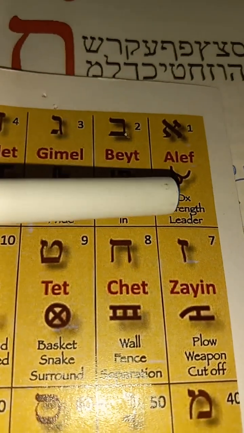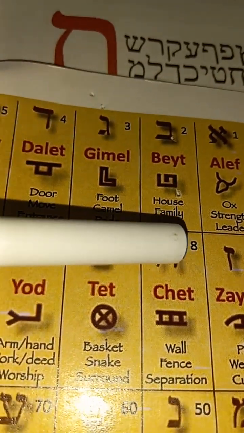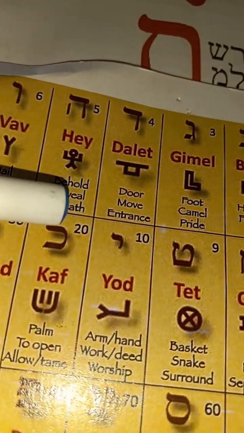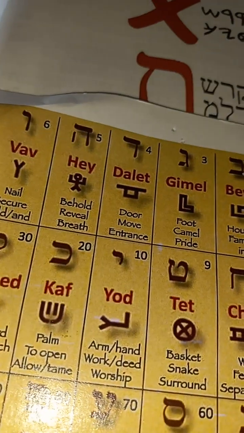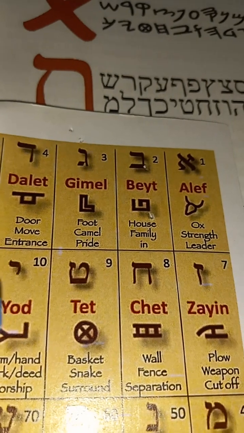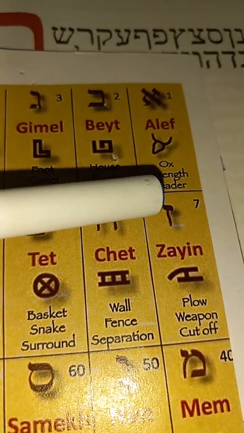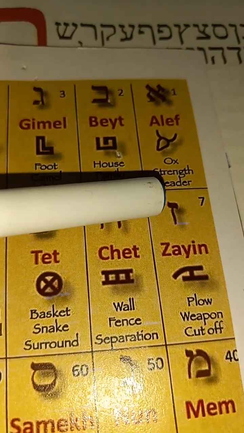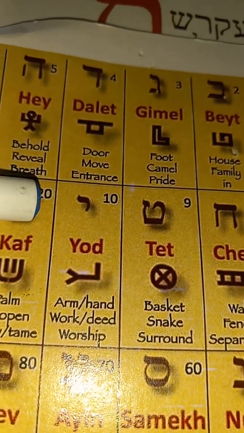You see an ox, how it's kind of like a bull? Bet, Gimel, Dalet, Hey, Va. The first six letters. So it tells you right there what they are and what they mean.